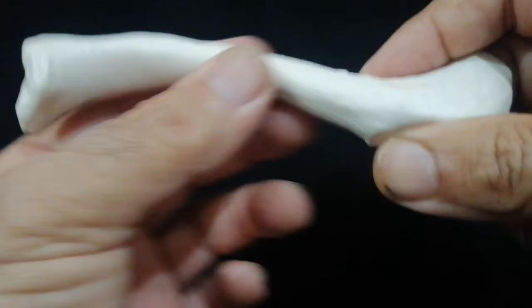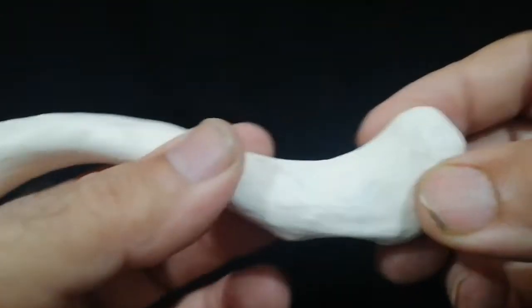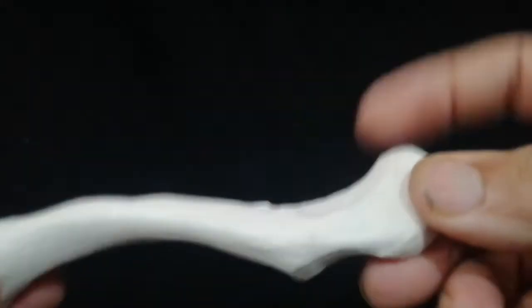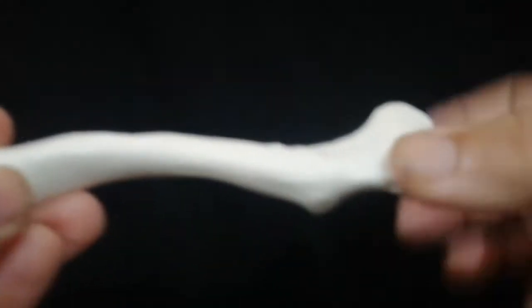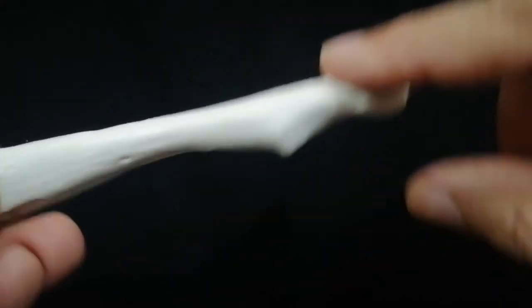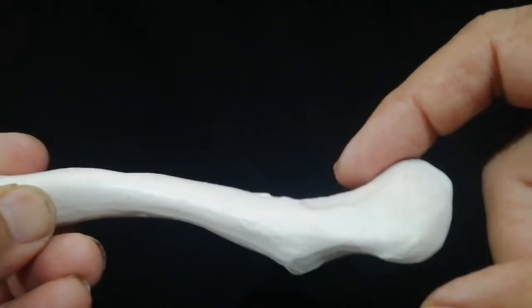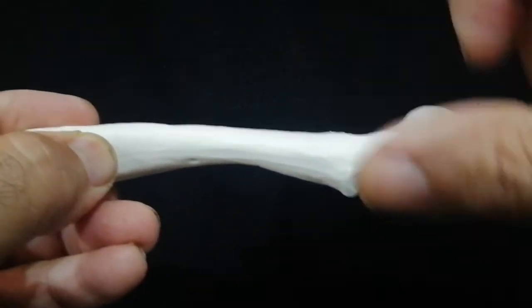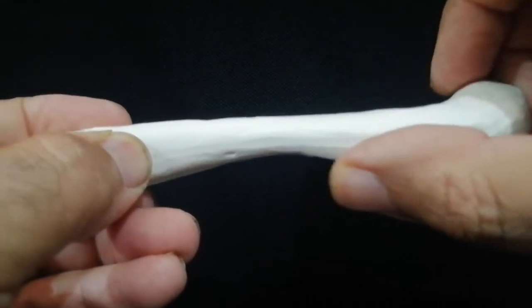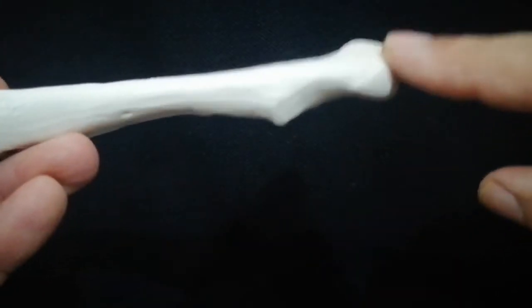Then looking at the lateral side, you see the lateral side is flat. So it has two surfaces. This is the superior surface and this one is the inferior surface, and it has two borders. This is the anterior border and this is the posterior border. You can see this is the posterior border. Okay, so two surfaces, superior surface.